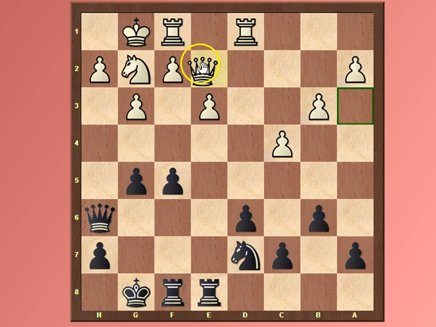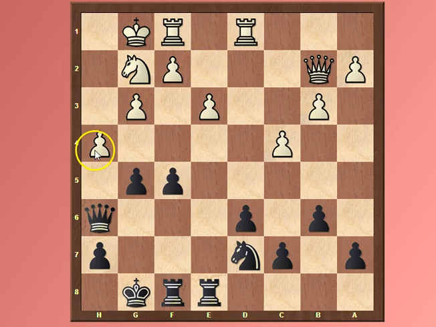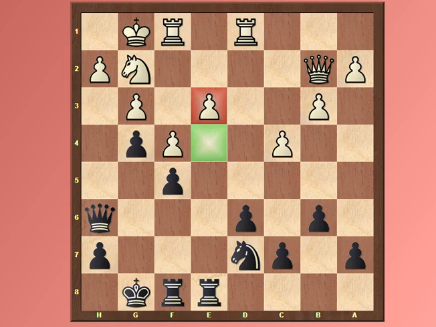Maybe queen e2 could be considered, or h4. There's a difference between playing h4, because now if you play g4, well, now I have the f4 square for my knight. My knight still has some possibilities, but in the other case, nothing anymore. So let's just see from here on how Paul Keres was able to convert this game.